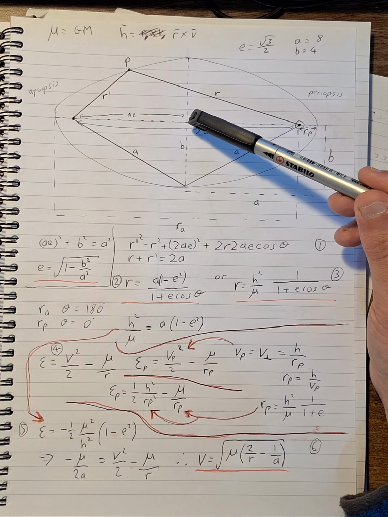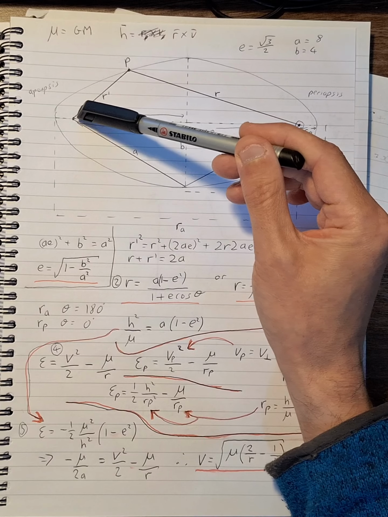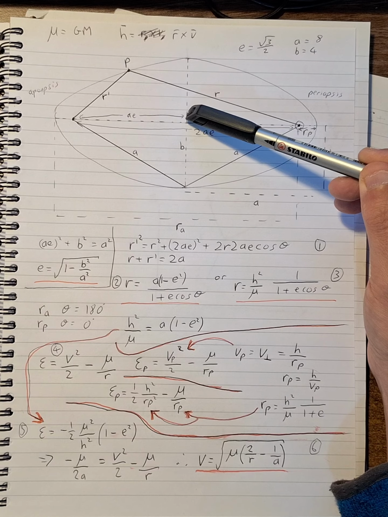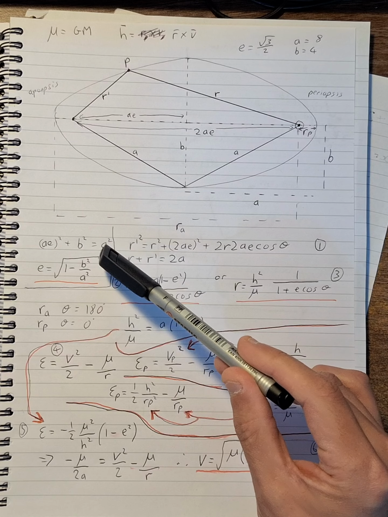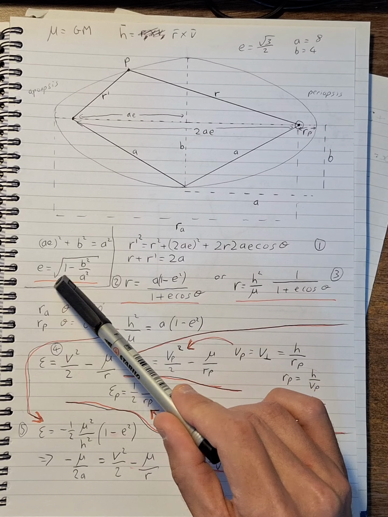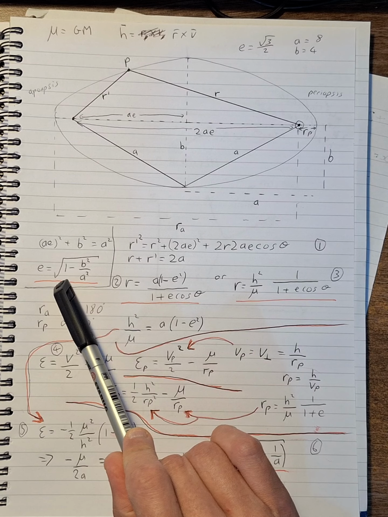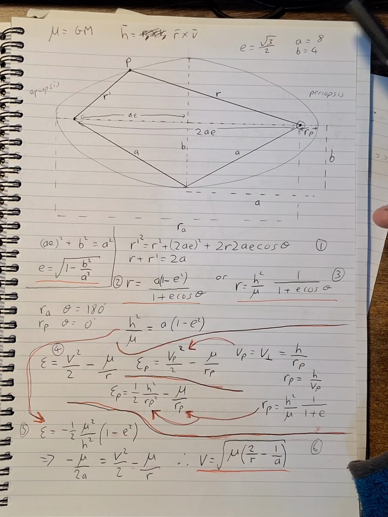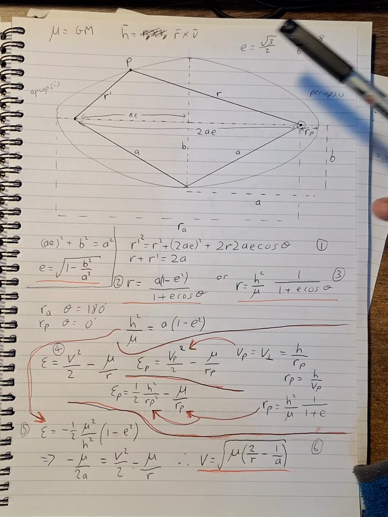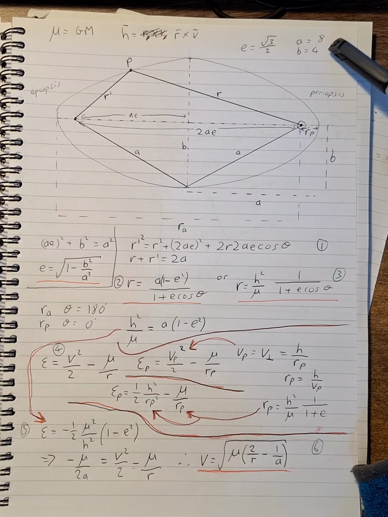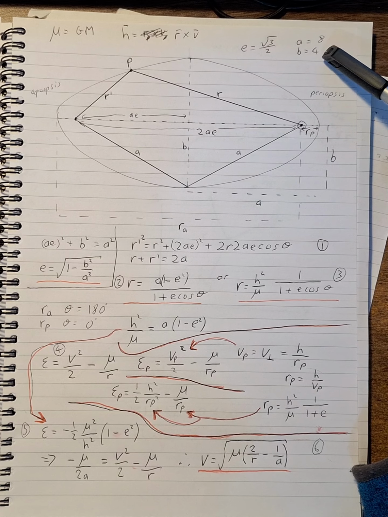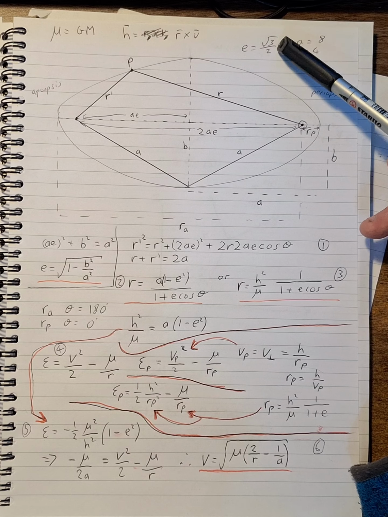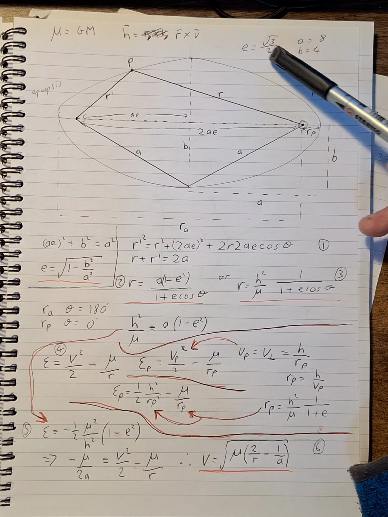So in order to get this 2ae, we can just take this part here, which is 2a, and that's a right-angled triangle. So we can just use our Pythagoras theorem to get e there: square root of 1 minus b squared over a squared. Now in this particular example, I've used some simple numbers just so I could draw it to scale. So I've got a as 8 centimeters, b as 4 centimeters, and the eccentricity comes out nicely to square root of 3 over 2.